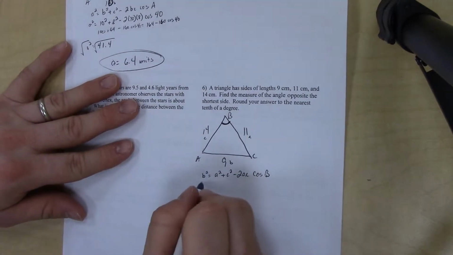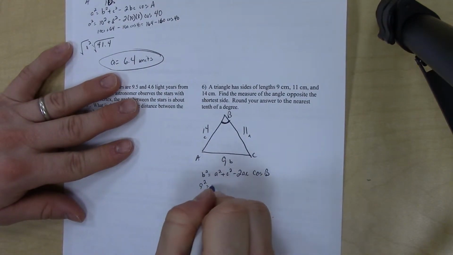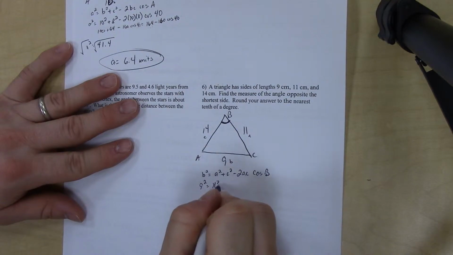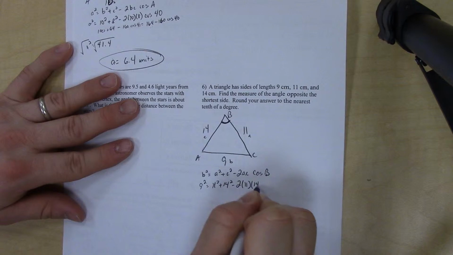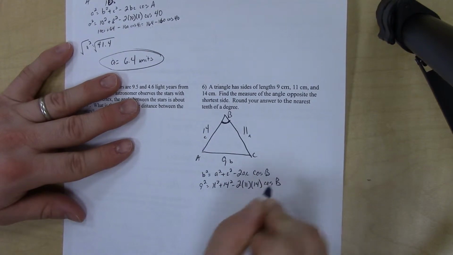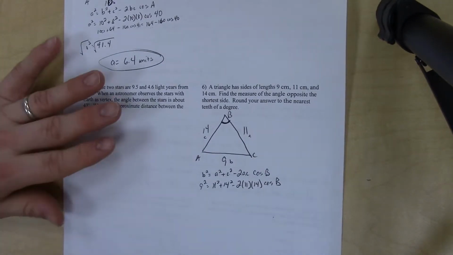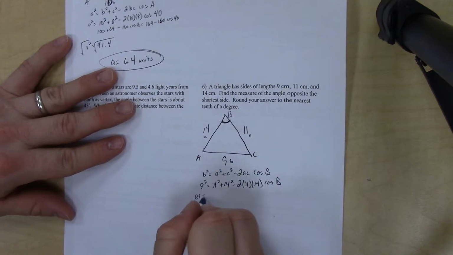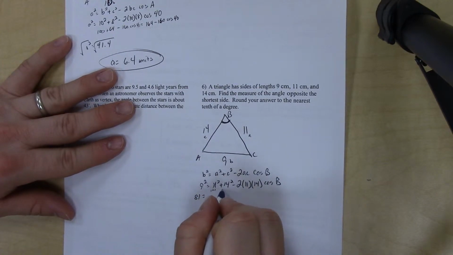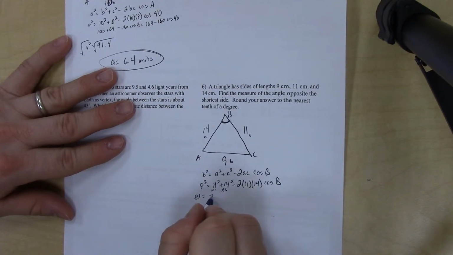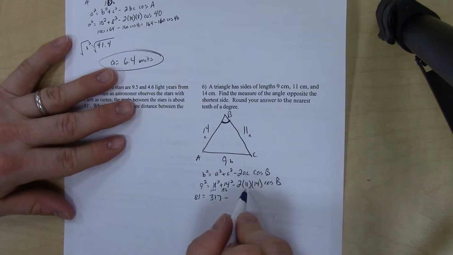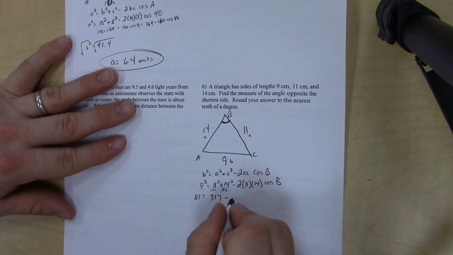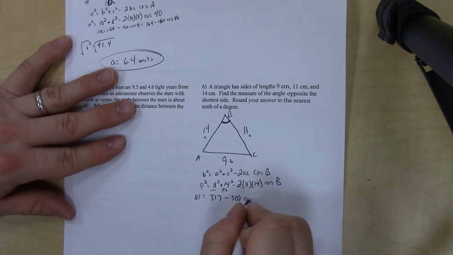What do I have? I already know what a lot of this is. 9 squared, 11 squared, 14 squared, 2 times 11 times 14 times cosine of b. Again, I'm trying to find the angle, so I'm going to have to use the arc here somewhere. 81, this is 121, this is 196. I'm going to add those together to get 317. Just because if I do it all in 2 steps, I feel like people make more mistakes. 22 times 14 is 308 cosine of b.